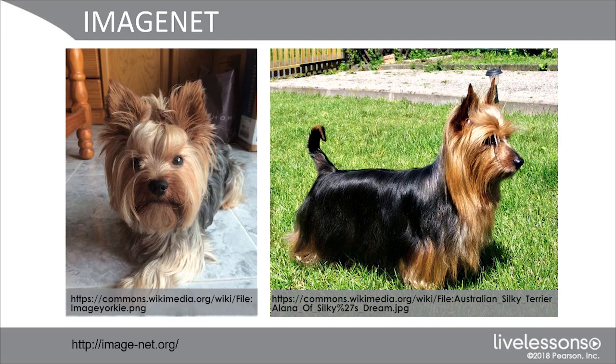Now, I bought a beautiful Yorkshire Terrier puppy earlier this year, or so I thought, until 5 months later, I discovered that in fact, it was an Australian Silky Terrier because to me, I can't tell the difference between these things, but the neural networks that are trained on the ImageNet dataset can. So it's an example of these neural networks exceeding human performance on a task.